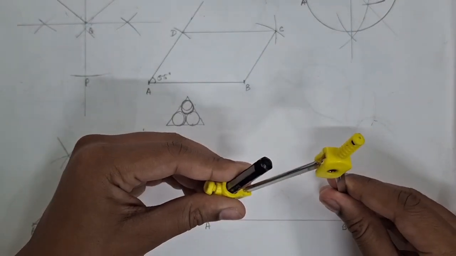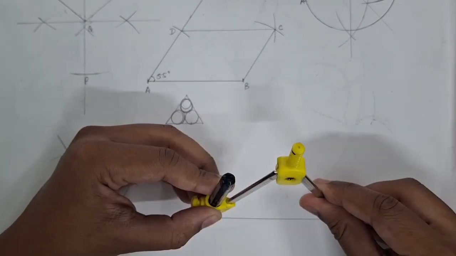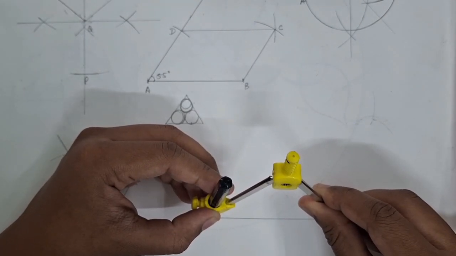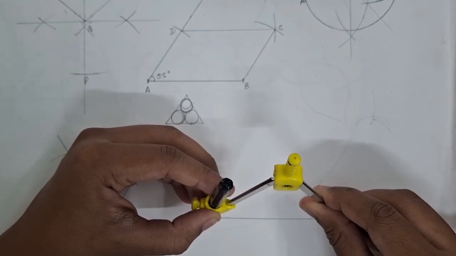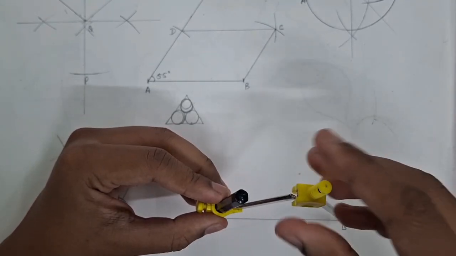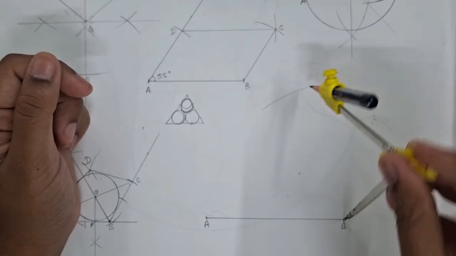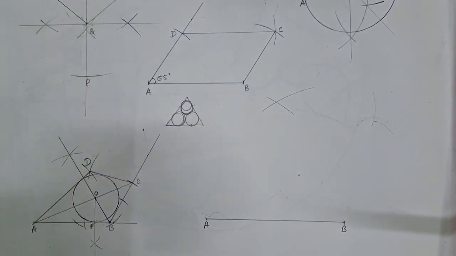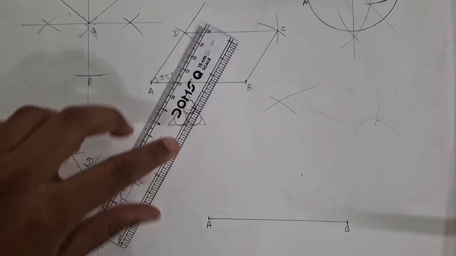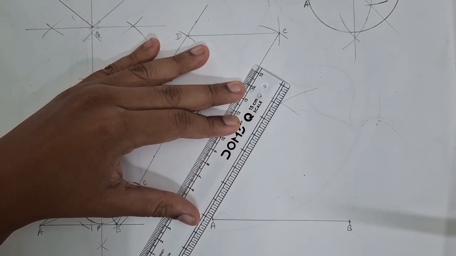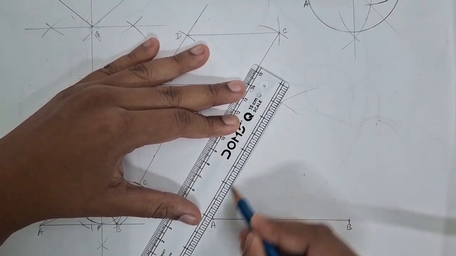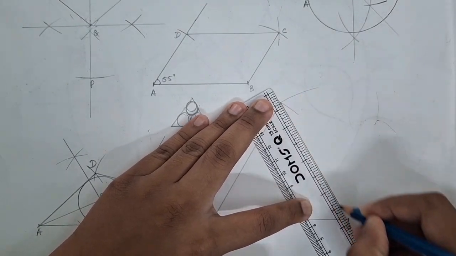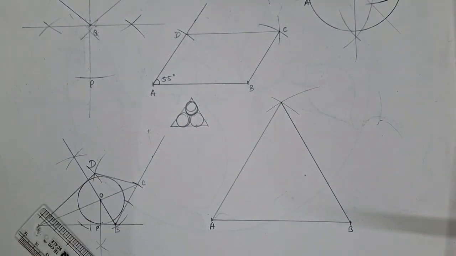Taking the same radius of AB, take very precise and accurate radius and measurements to avoid big differences in the end. Now I will draw 2 arcs which will give me the top point of the equilateral triangle. Join. This is my equilateral triangle.